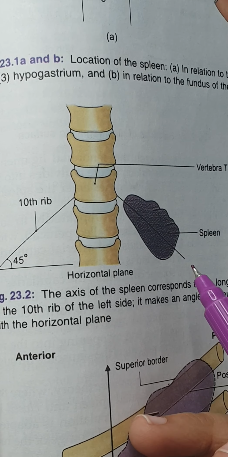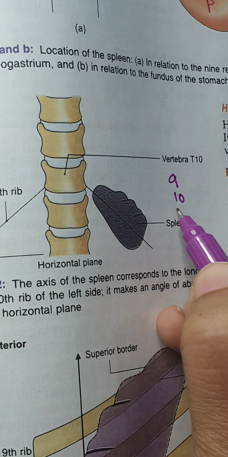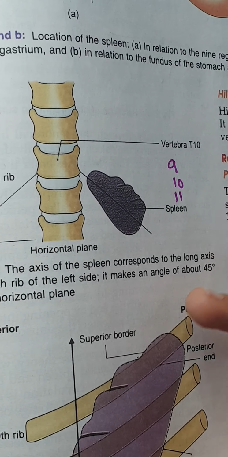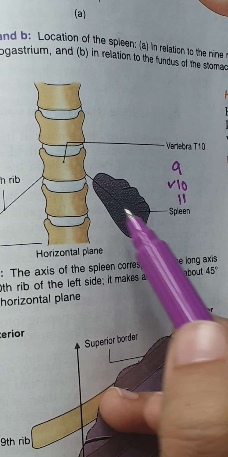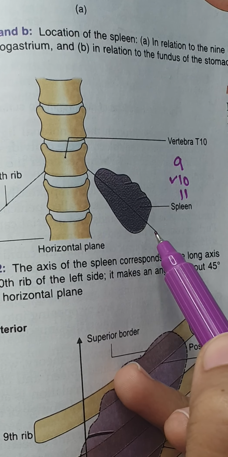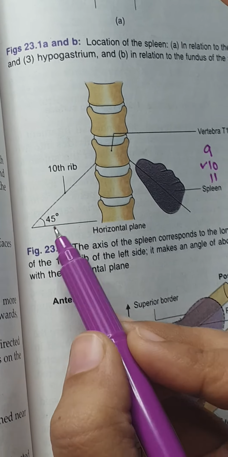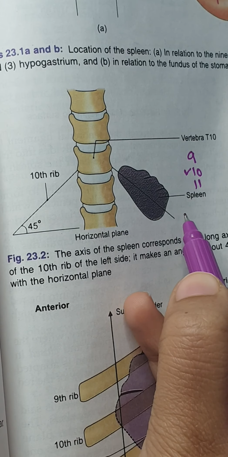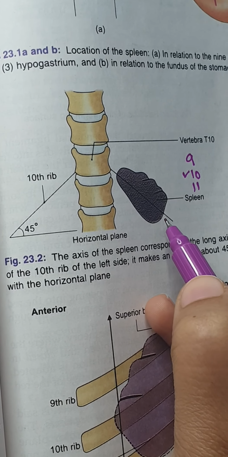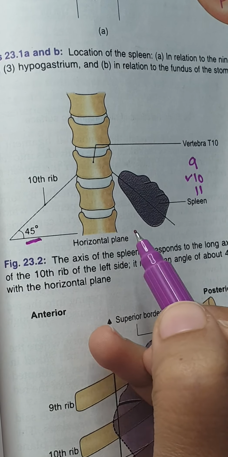Spleen's long axis is present between the 9th, 10th and 11th rib, and spleen's long axis lies on the 10th rib, obliquely, making an angle of 45 degrees with the horizontal plane.